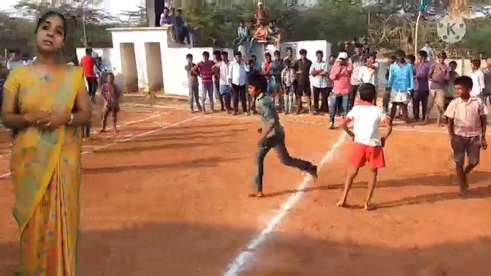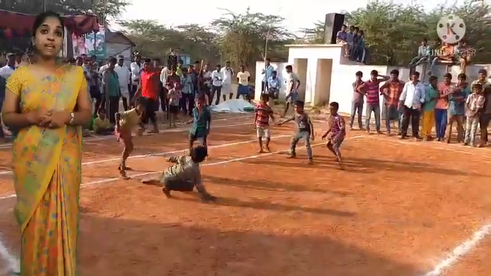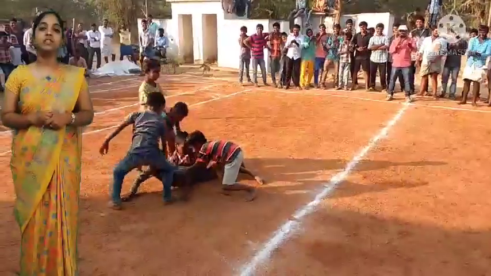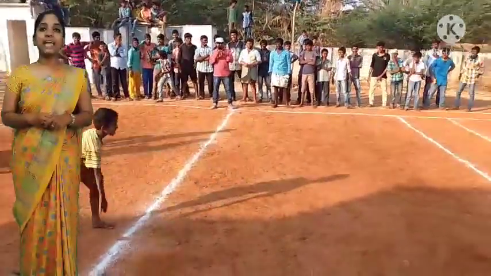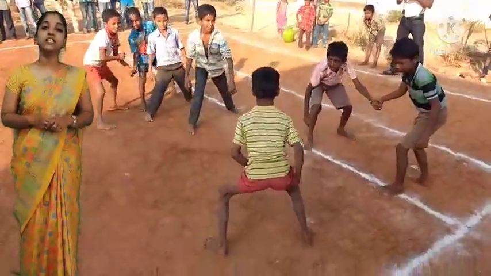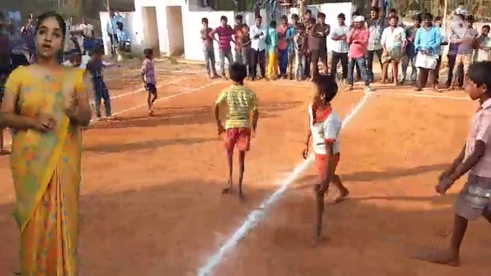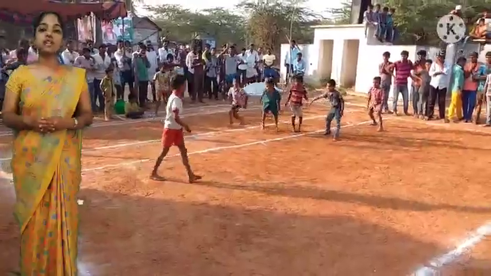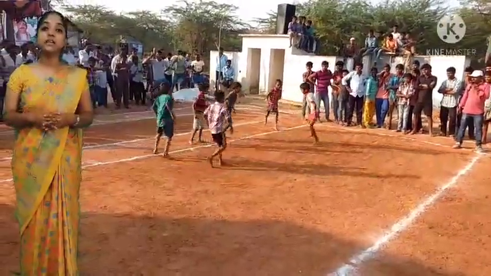Then, how many players will play the game Kabaddi? There are 7 players in each team. The duration: how many hours or minutes do they play this game? The duration of playing Kabaddi is 20 minutes, so it will be like 2 halves. One half of 20 minutes and the other half of 20 minutes. Totally 40 minutes duration with a half time break of 5 minutes. A 5 minute break will be given in between the game.